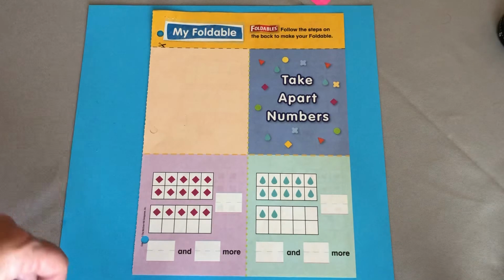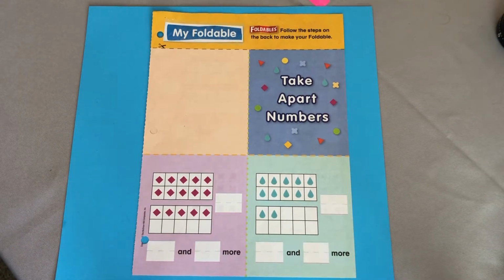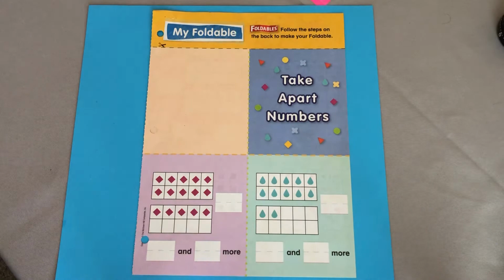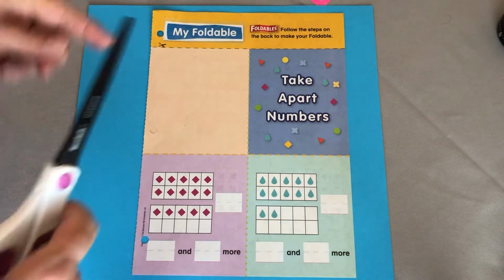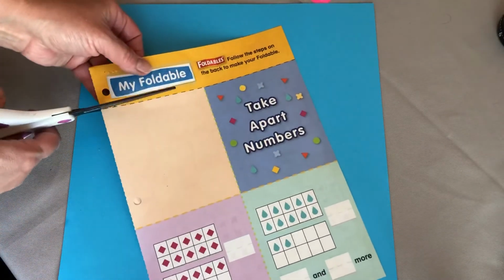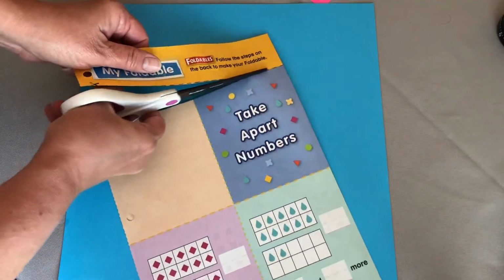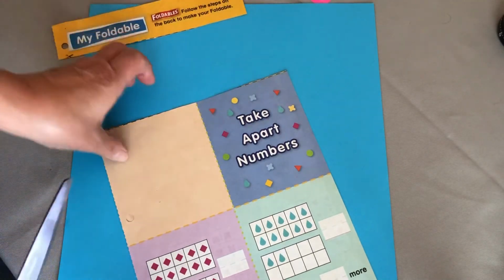So after you've done that review, you get to make a little foldable book. And I'm going to demonstrate how to make that book right now. So we always know that we're going to cut off the top because we never need this little top band here. So we cut off the top right away. That's our first thing we do. We get rid of that.